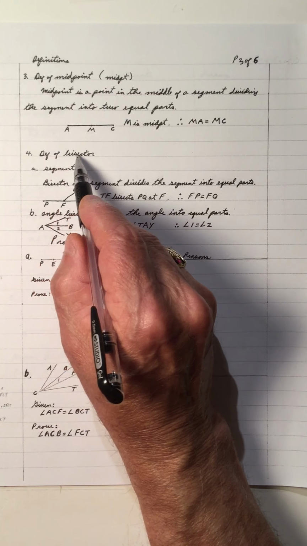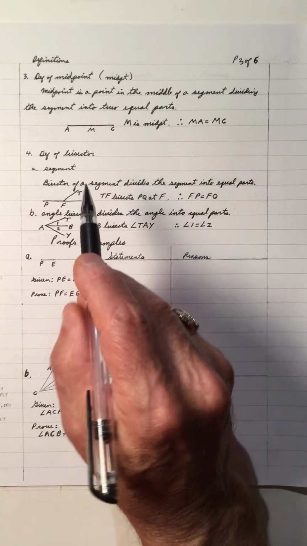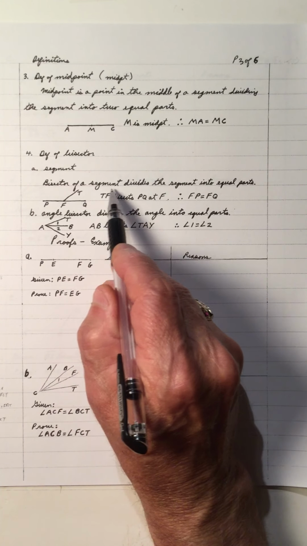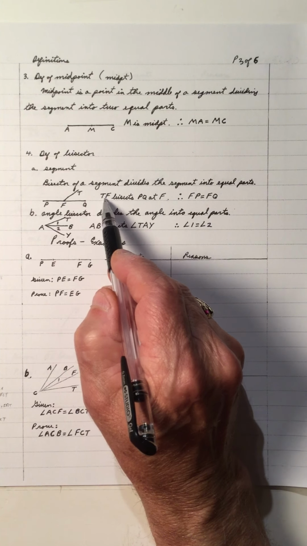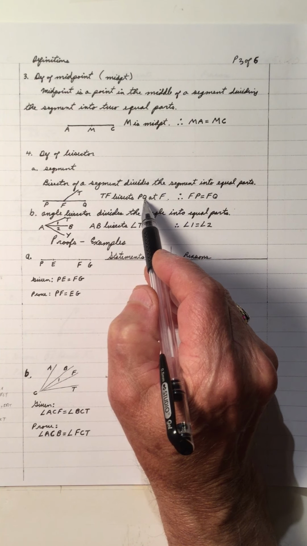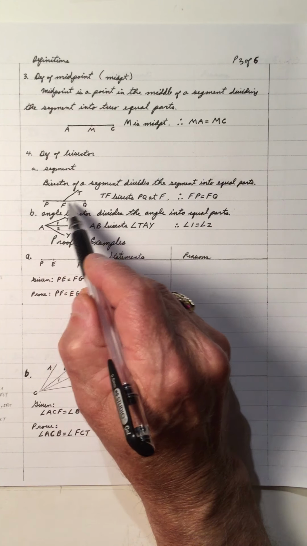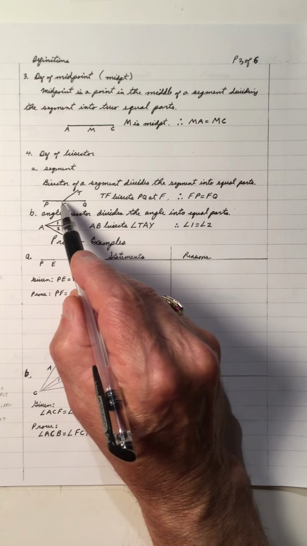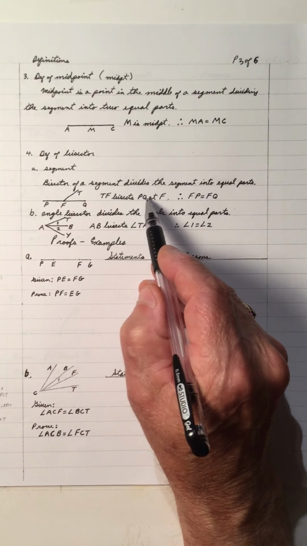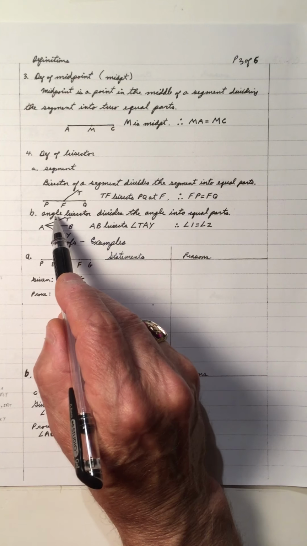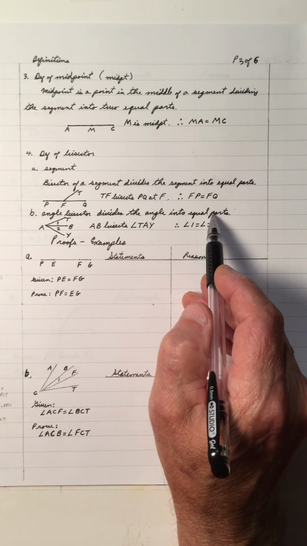Or we have a bisector. We have two types of bisectors. A segment bisector: the bisector of a segment divides a segment into two equal parts. So if TF bisects segment PQ at F, then FP equals FQ, because of the definition of a bisector. Or we can also have an angle bisector, which divides the angle into two equal parts.